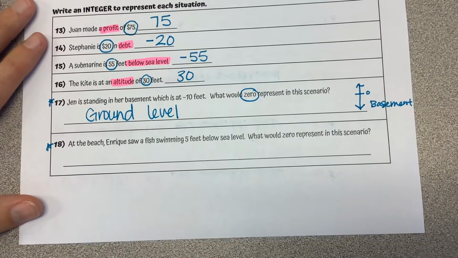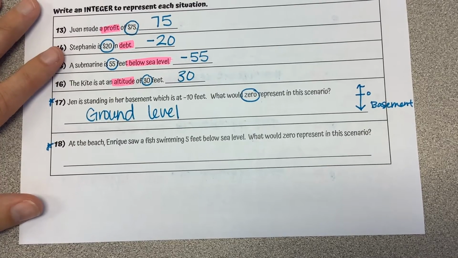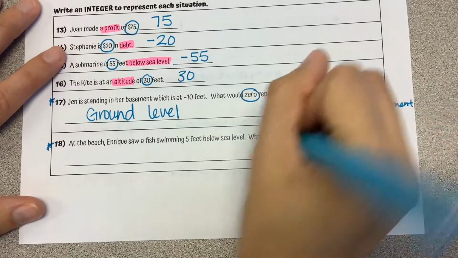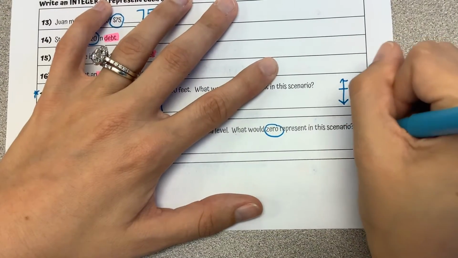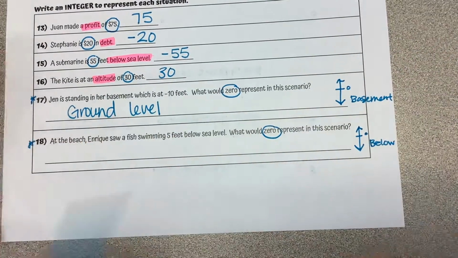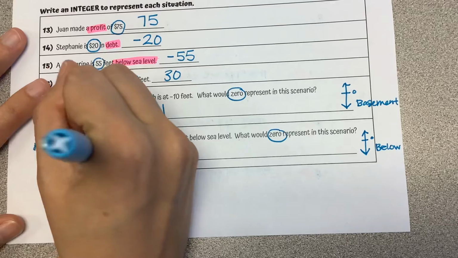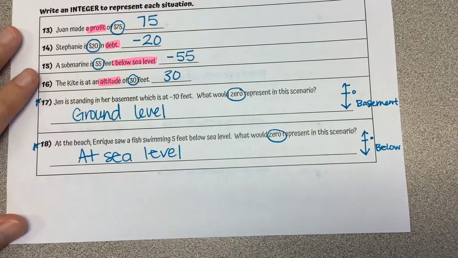Number 18, at the beach, Enrique saw a fish swimming 5 feet below sea level. What would 0 represent in this scenario? So again, if we're thinking about it as a number line, the fish is below sea level, so 0 would be at sea level. And that's it.